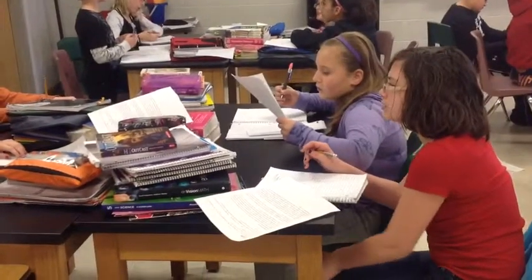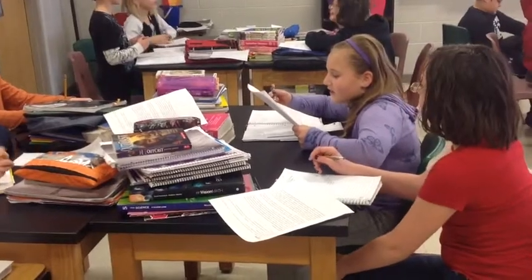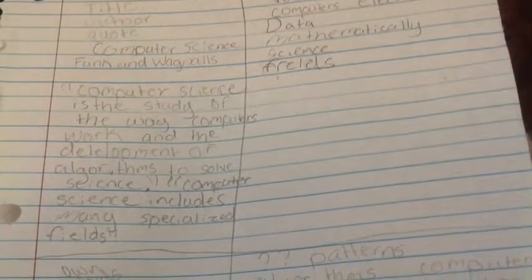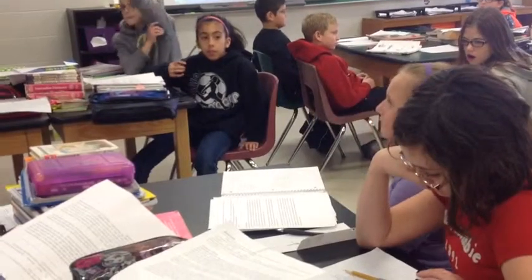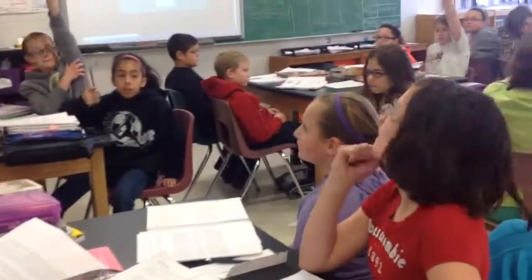Another big thing that we noticed is that when students get a complex text, they don't really know how to attack it. So we had to teach them strategies and ways to prepare them for this complex text and really tell them to slow down and dig deep so they can understand the true meaning.